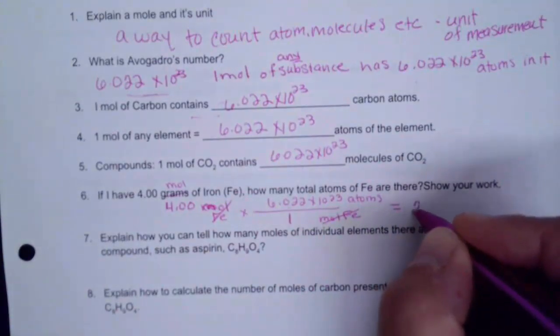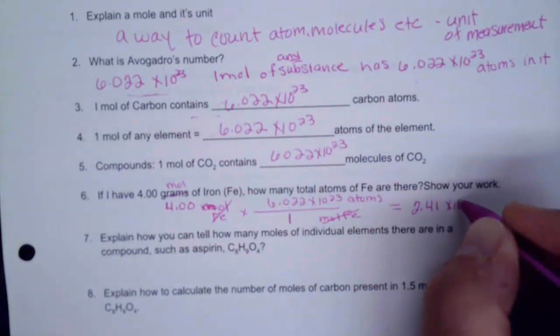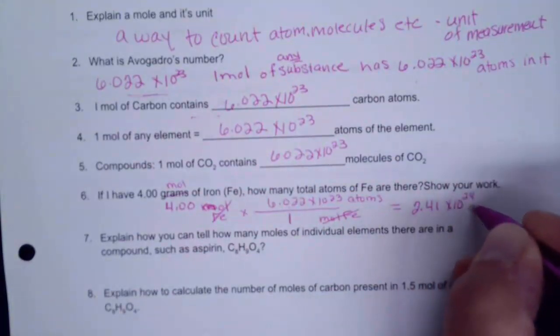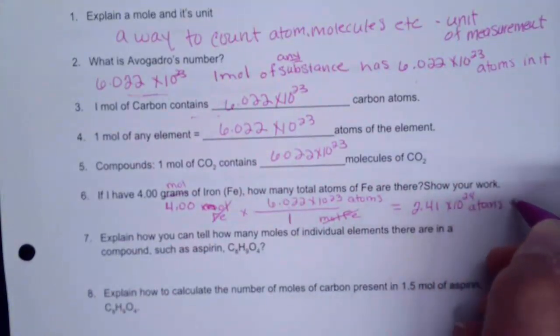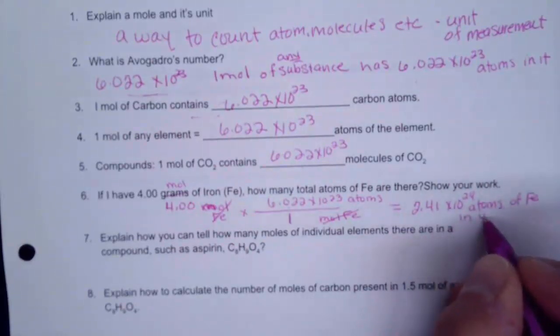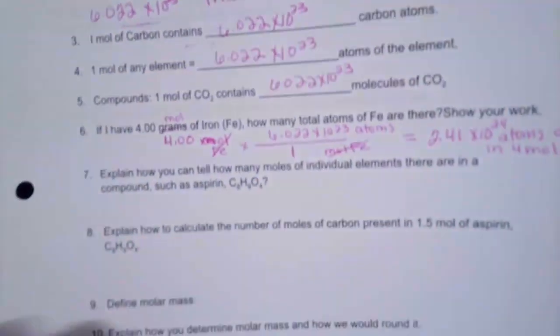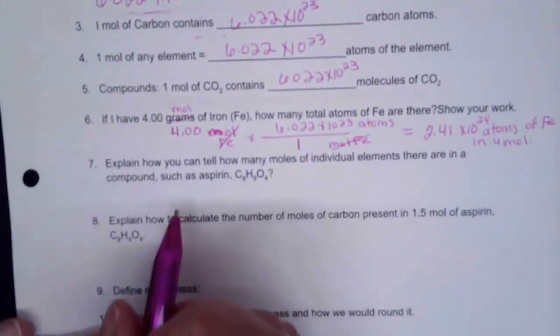It's going to end up equaling 2.41 times 10 to the 24th atoms of iron in 4 moles. Hopefully you're feeling comfortable with conversion factors here.